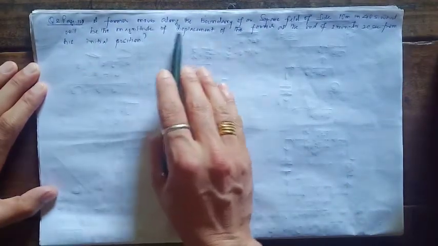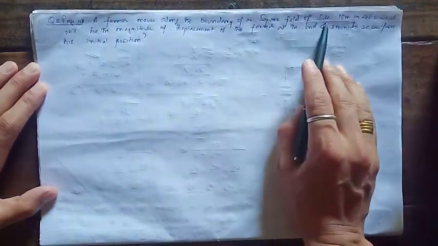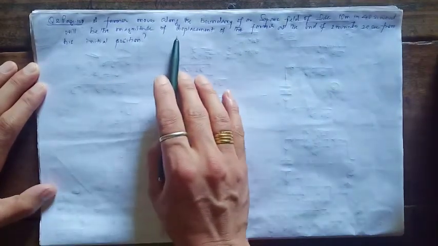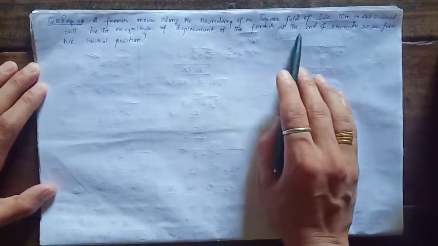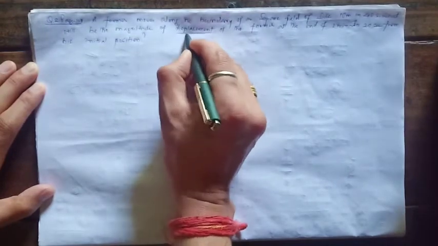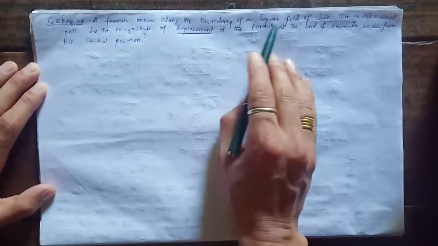A farmer moves along the boundary of a square field of side 10 meter in 40 seconds. What will be the magnitude of the displacement of the farmer at the end of 2 minute 20 seconds from his initial position? Students, in this question, they're asking us to calculate the displacement. A farmer moves along the boundary of a square field.